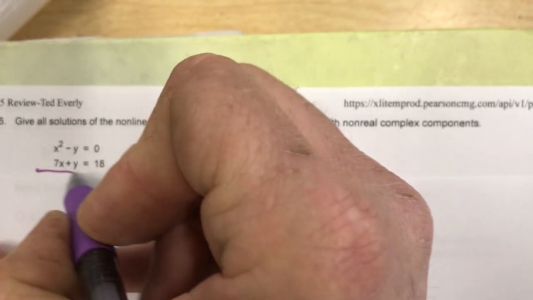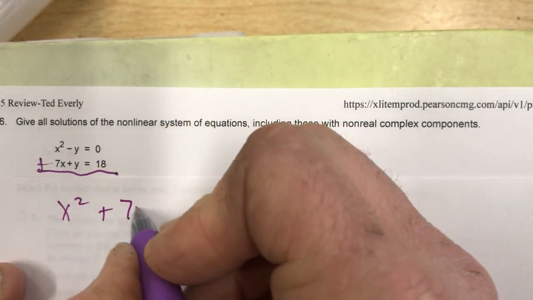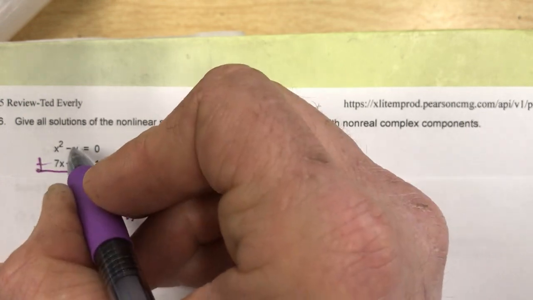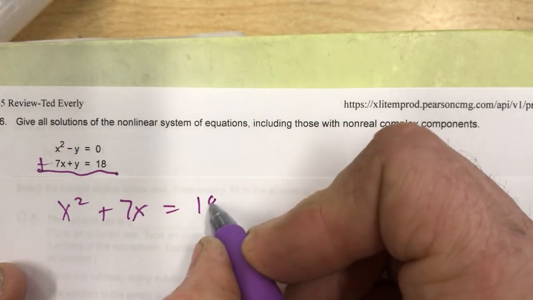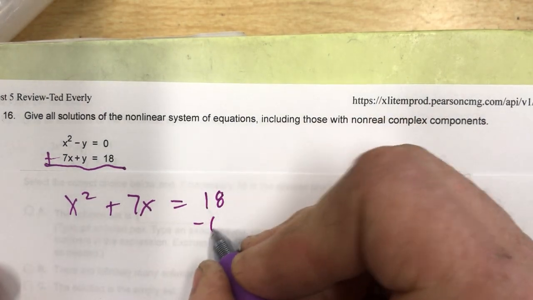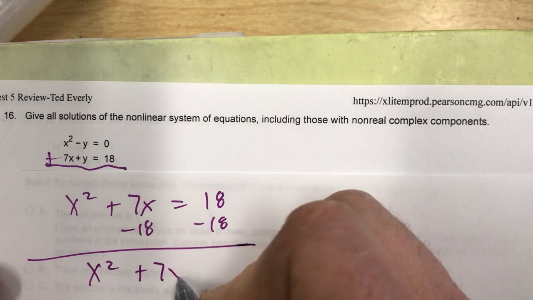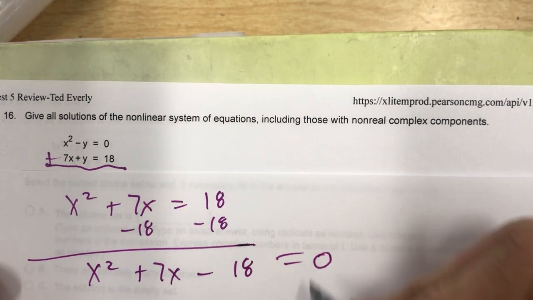Actually, if I just add these together, it's a y and a negative y. If I just add them together, the y's will eliminate, won't they? So I have x squared plus 7x, and the negative y plus y will eliminate. And it equals 0 plus 18, which is 18. And so I just minus 18 on both sides. There you go.